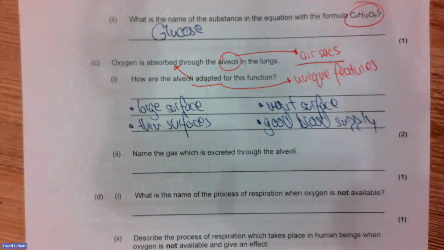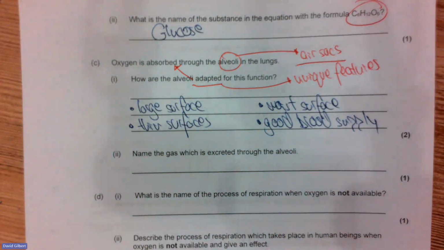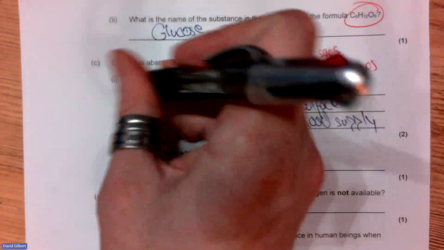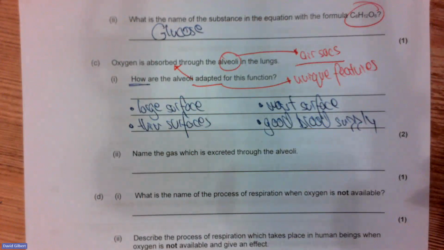Remember where it says how are the alveoli adapted? This doesn't mean that you need to be putting anything in terms of why the large surface area helps, or why the moist surface helps, or why the good blood supply helps. It's just how. This is what are the adaptations. Okay, could be the same question. You should have said what are the adaptations of the alveoli.